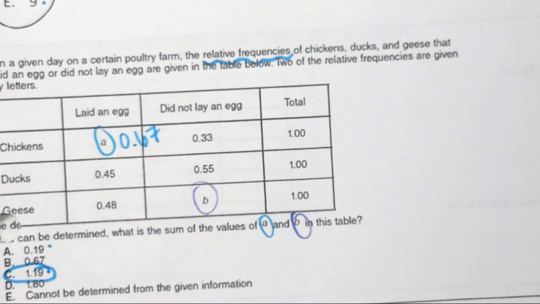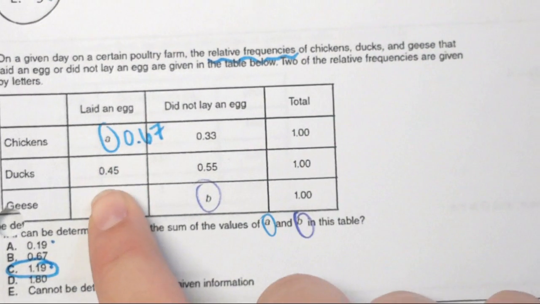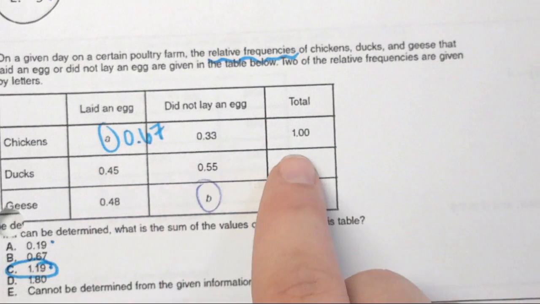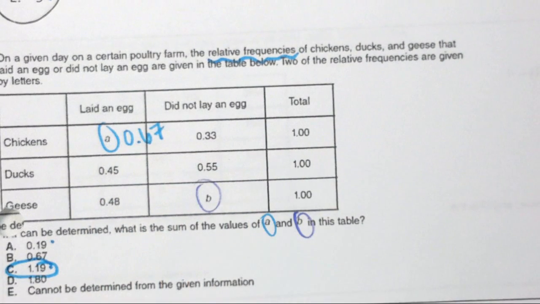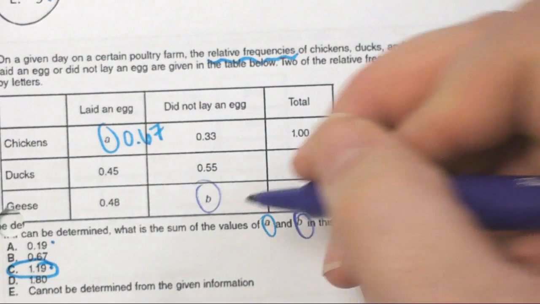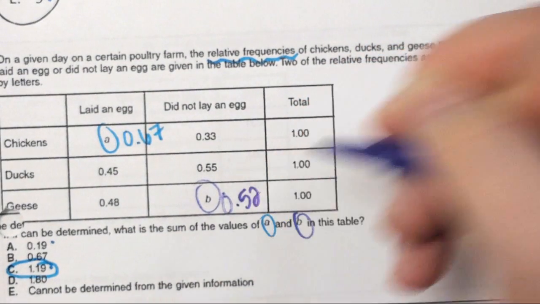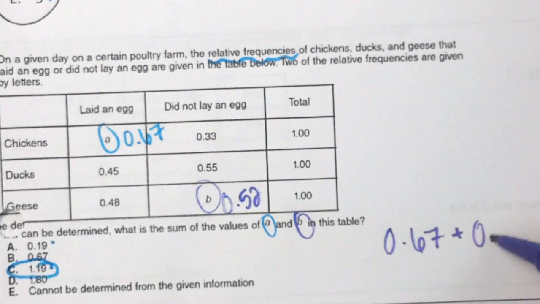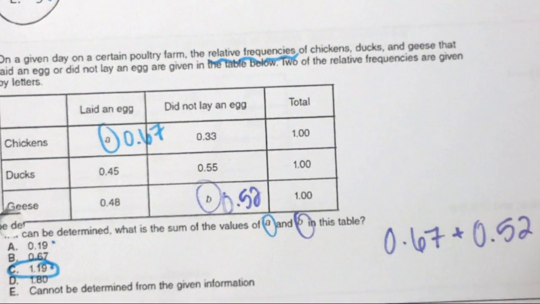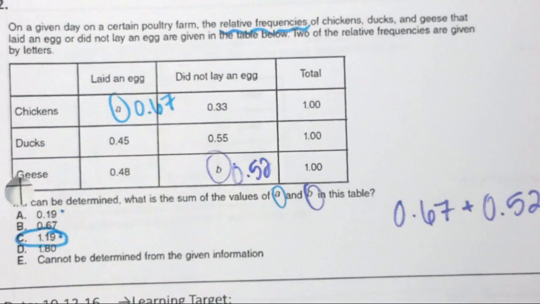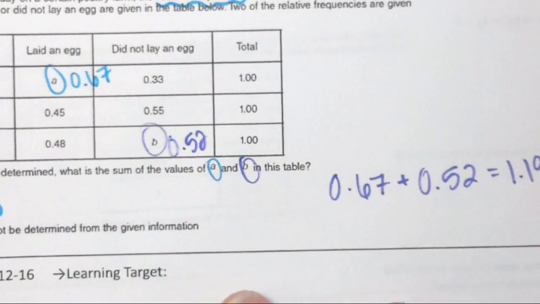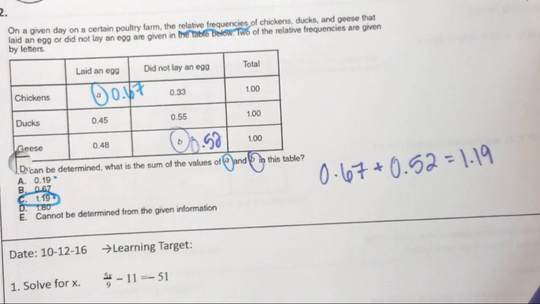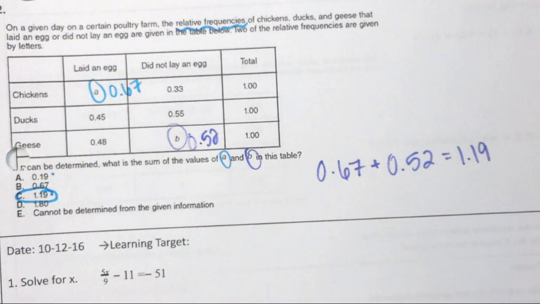And even if you were thinking Miss Compton's crazy, the ducks line is filled in for us, and 45 plus 55 is 1 as well. So, okay, and then what number do I fill in for the geese? 52. So if I add those two numbers together, 0.67 plus 0.52, it adds up to 1.19, which is the correct answer of C. But even if David hadn't worked it out, he understood that the answers are showing a pattern anyway. He could probably guess into the answer.